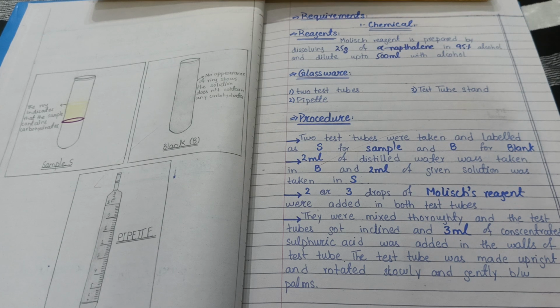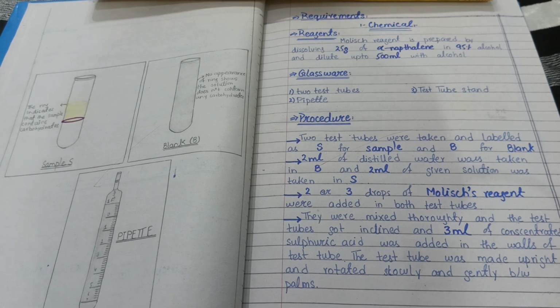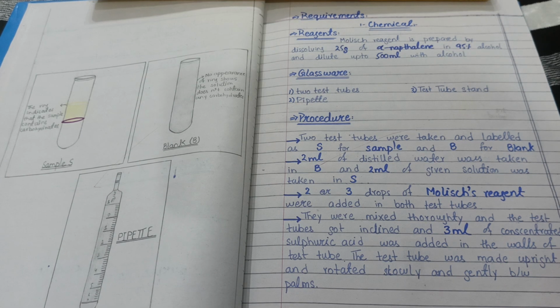One thing I want to make clear in your mind: for all the detection of carbohydrates, proteins and lipids, you need a reagent. And you have to definitely mention the preparation of this reagent, and after that you will show how the procedure is going to occur. So you have to write the preparation of this reagent.